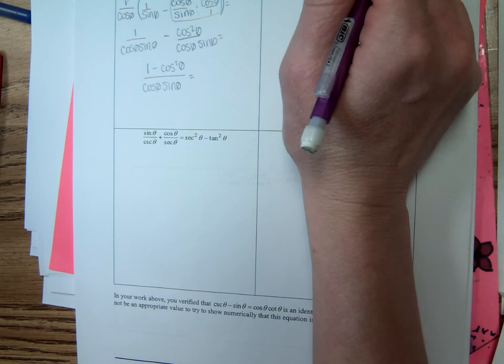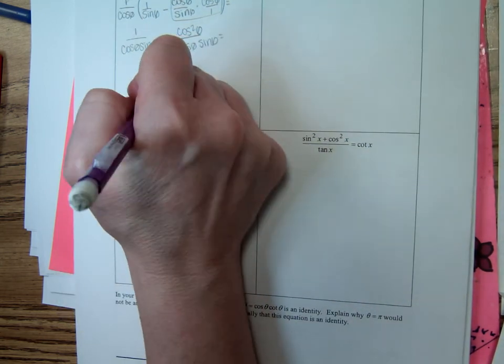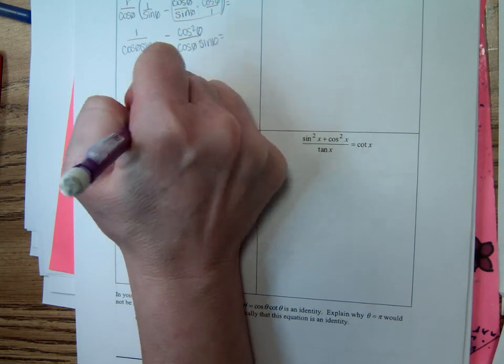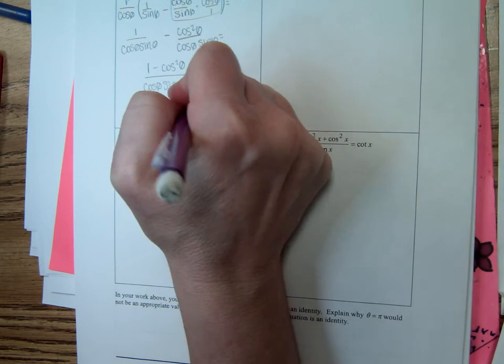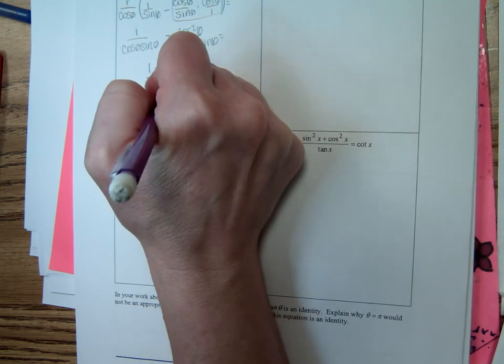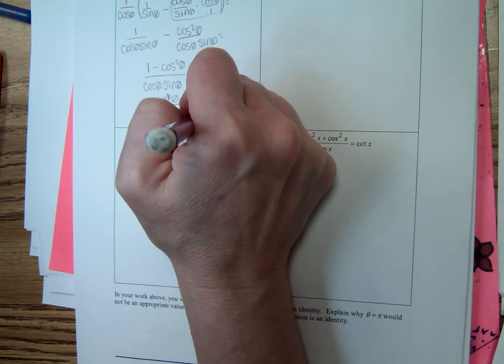I got it. All right, so then what does this become? Sine squared theta over cosine theta, sine theta. And now I can do some canceling. That's gone, and I'm left with one of those. And sine over cosine equals tangent.